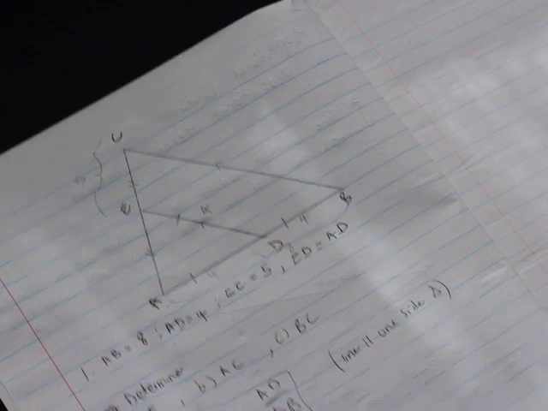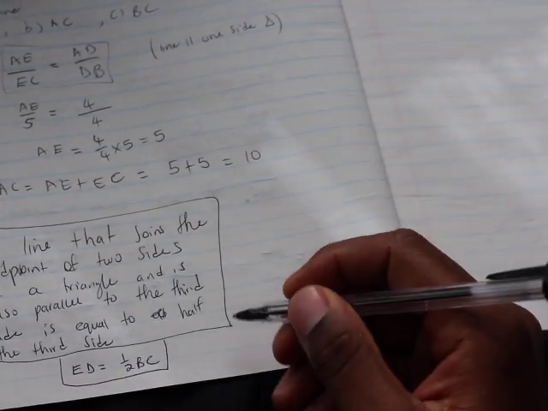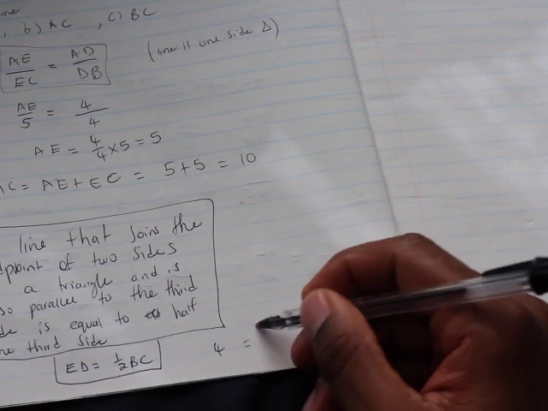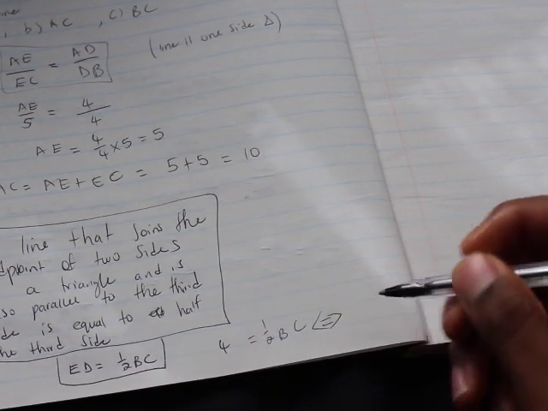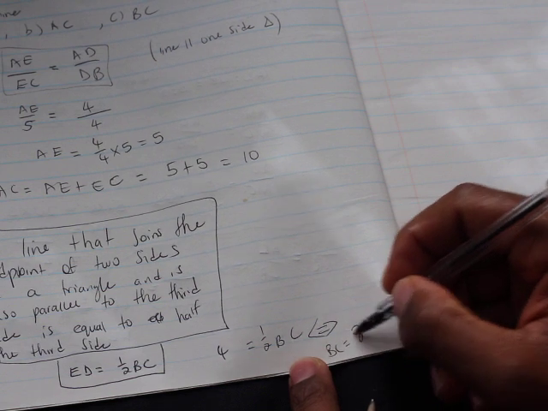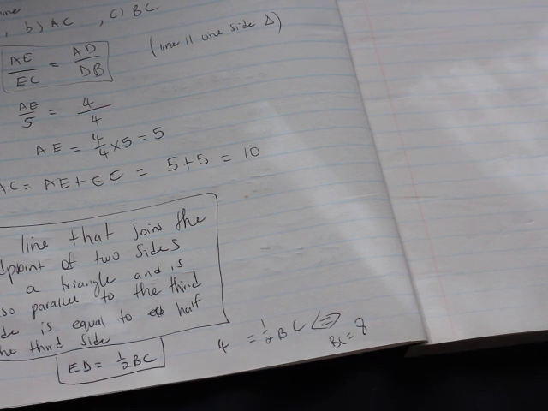And with this piece of information, that enables you to find your BC. So you're just going to say 4 is equal to 1 over 2 BC. Therefore, you multiply throughout by 2, and BC becomes 8. BC is 8 units.